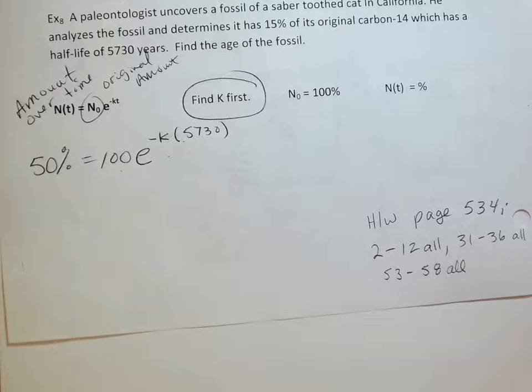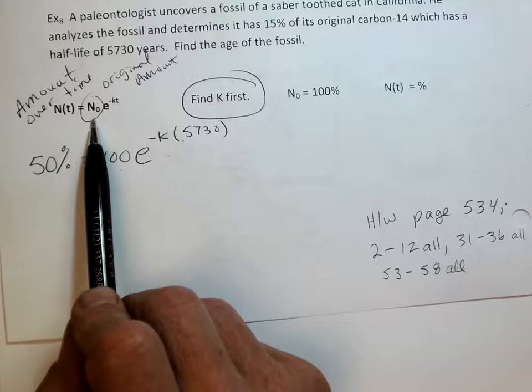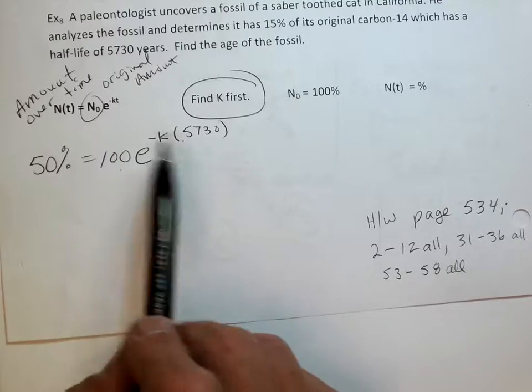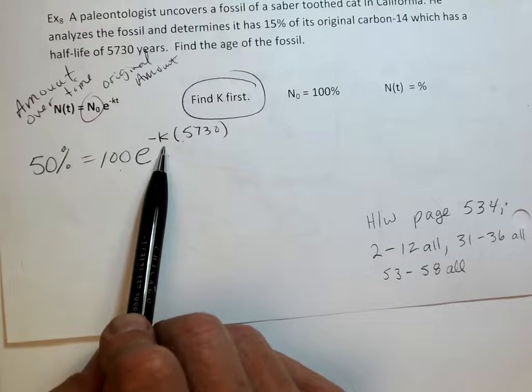But I want to make sure when you take Stubbs class, you know where it comes from, okay? So, when we're alive, we have 100% of our carbon. Then we die. And then after so many years, 5,730, we only have 50% of our carbon. So what we want to do is find the rate, that's the K, at which it decays.